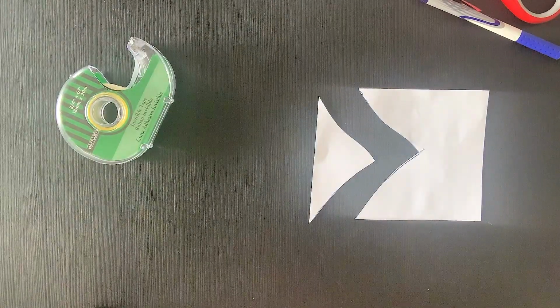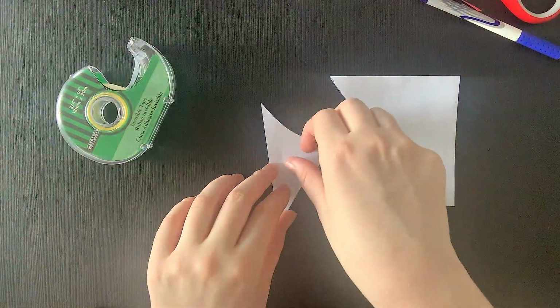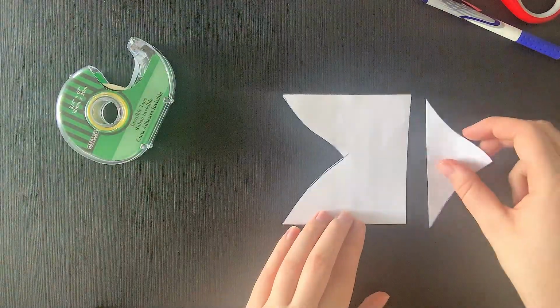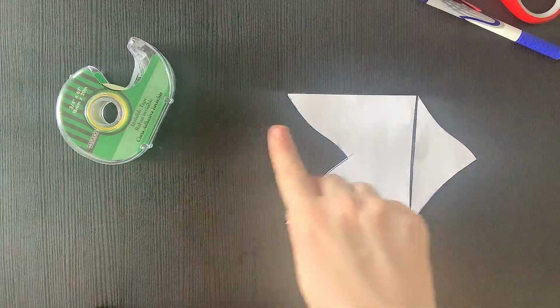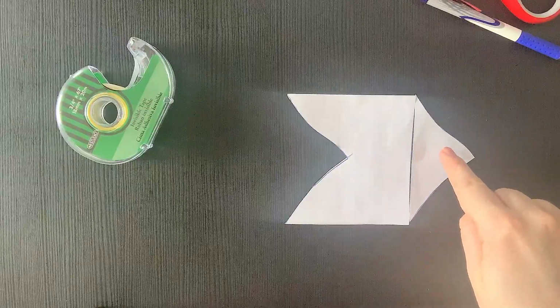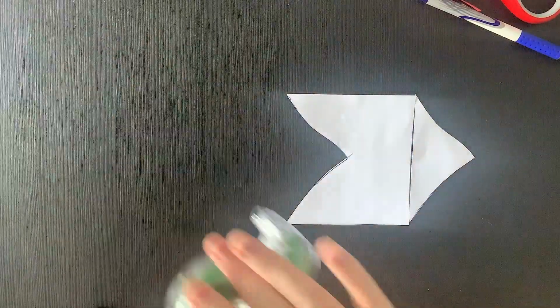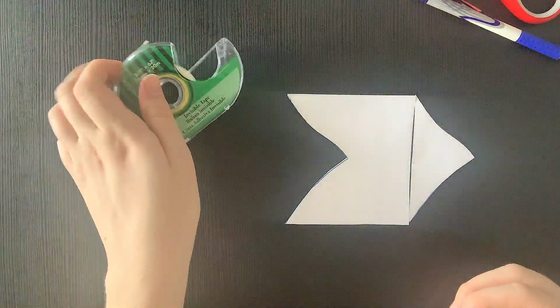Now is the important part. You're going to translate or shift the shape you just cut out to the opposite side of your original shape and then tape them together. So since I cut my shape out of the left side, it's going to shift across to the right and become part of the right side. It's important that you don't flip anything upside down or tape it to the wrong side.